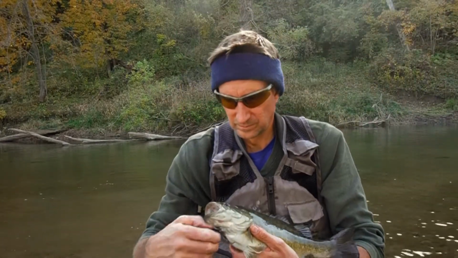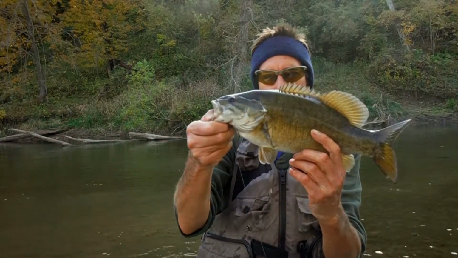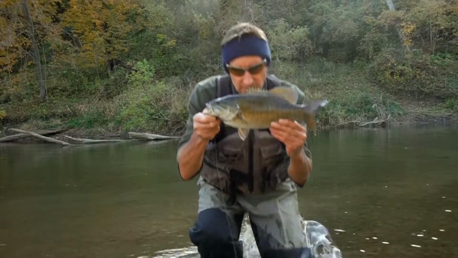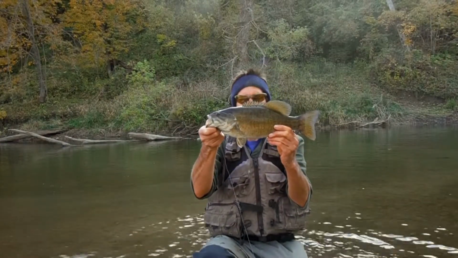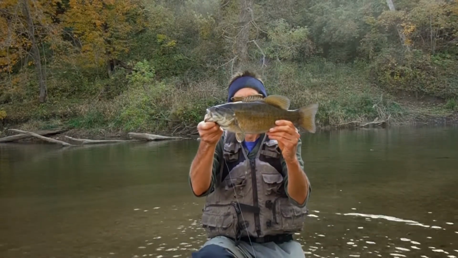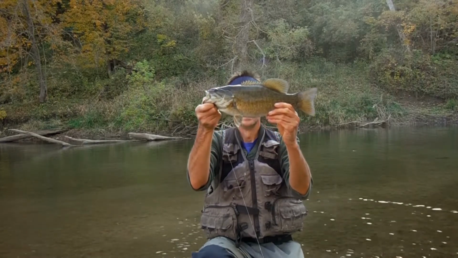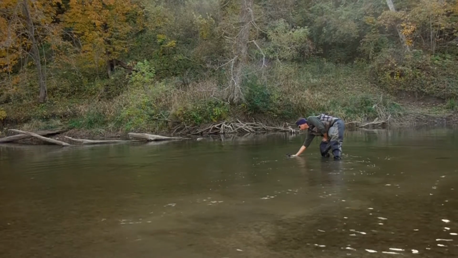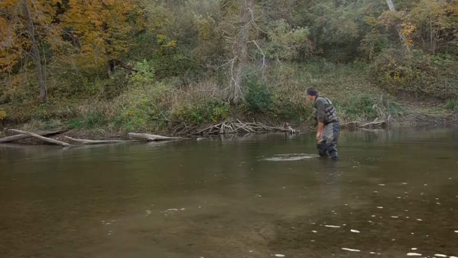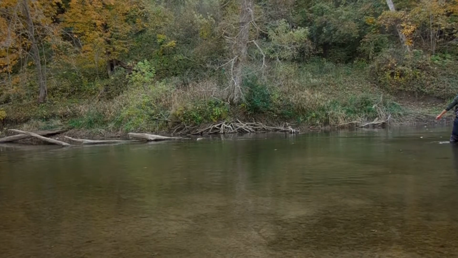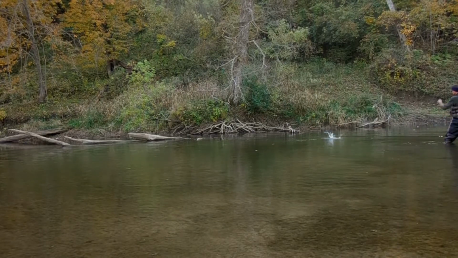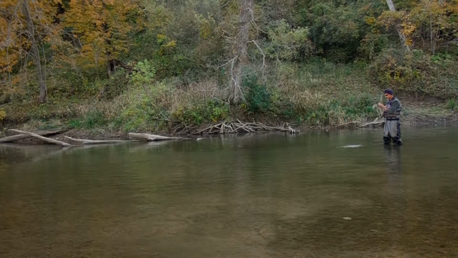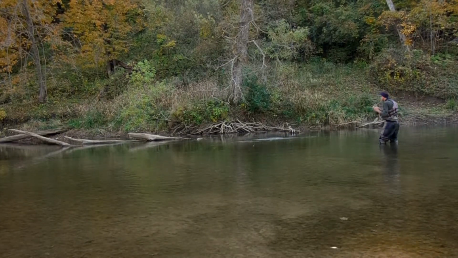Just like here, this isn't a major bend pool, and it's got a beauty of a smallmouth in it. Really nice fish. That's why you come here. That's what it's all about. Big old bronzeback on a fall day on the Iowa River. We got a little guy there. Does it have another good smallmouth? Looks like it does.